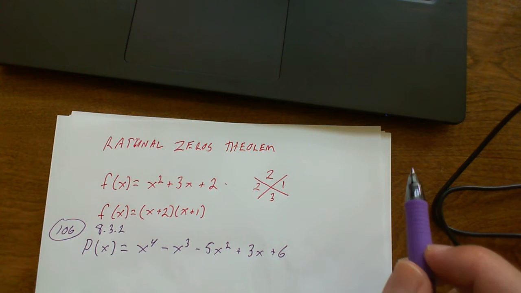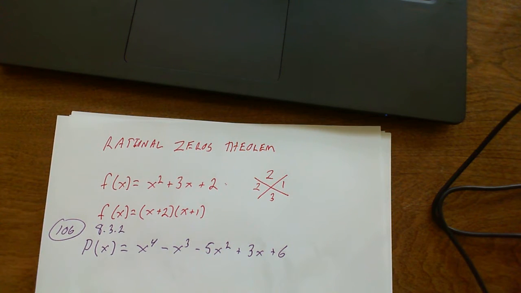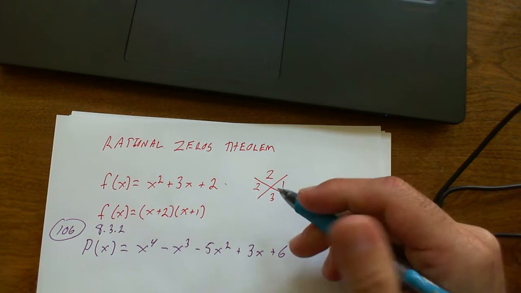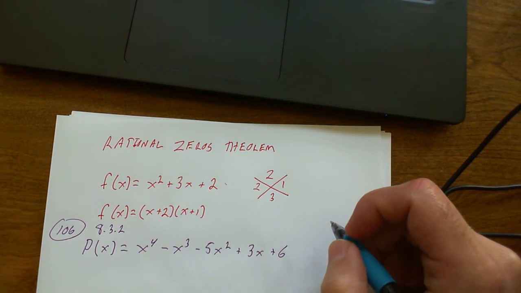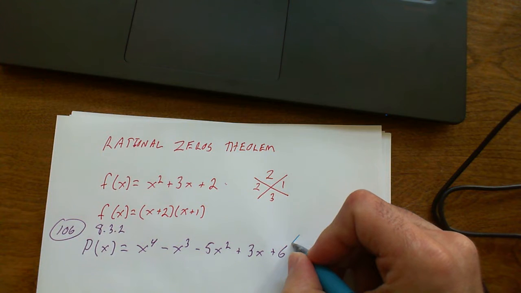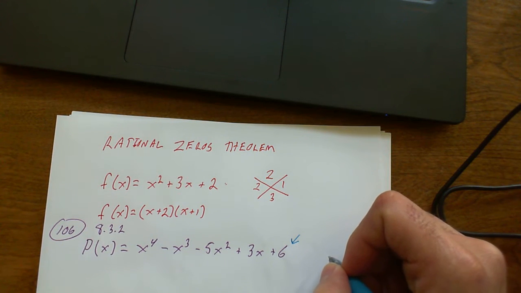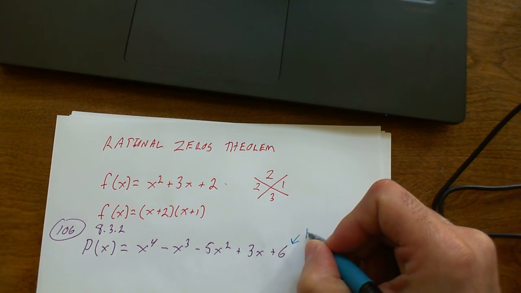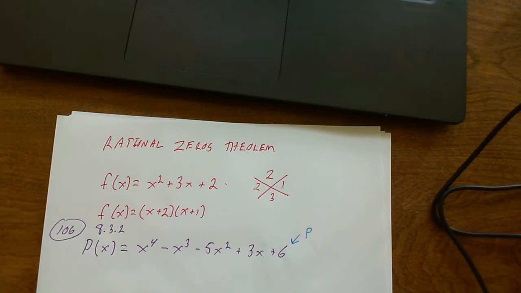There's a technique, okay? The first thing that we do is we take this number here, the number 6. Just bear with me here, take notes, follow along. This number 6 is going to be the P. We're just calling it P, that's all.